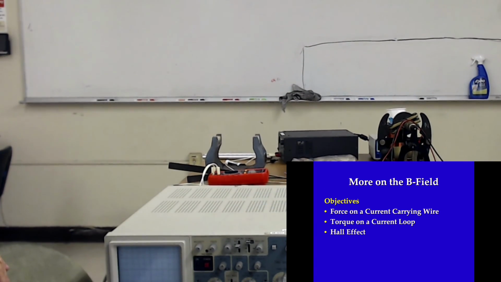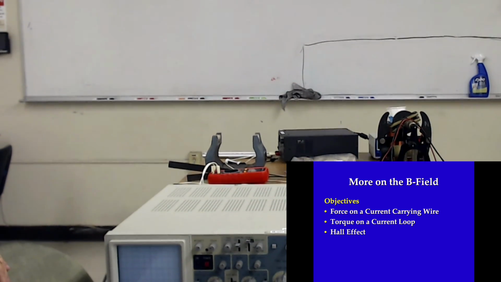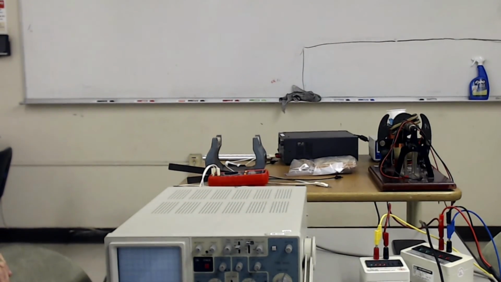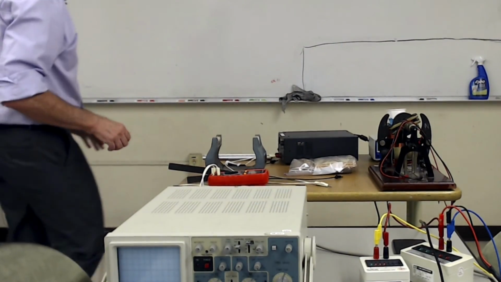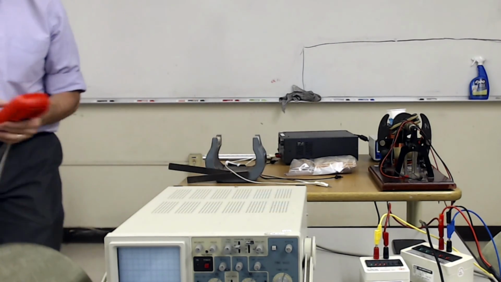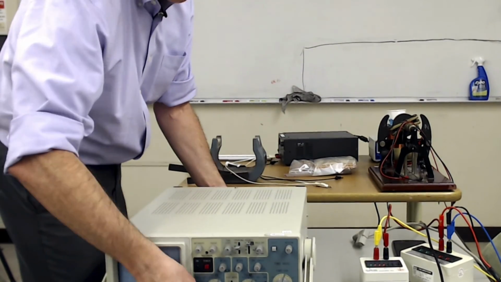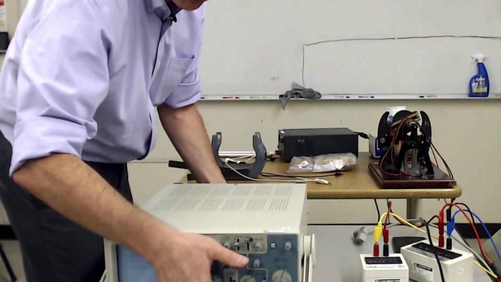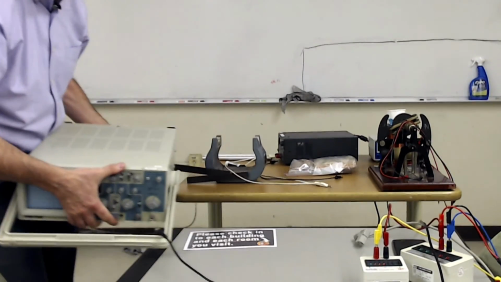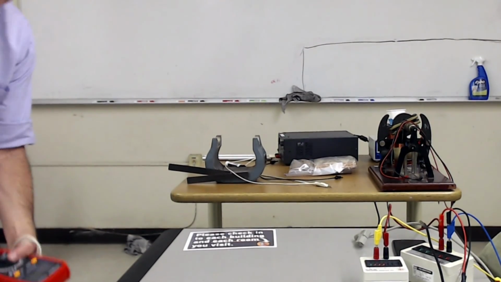Let me get rid of that slide. So I have a magnet here. Let me move some of this. I have so much stuff in the way here. If this class were in person, it'd be easy to show things.